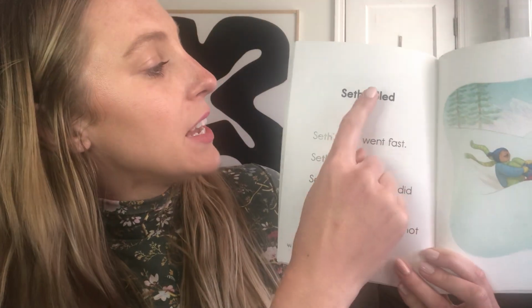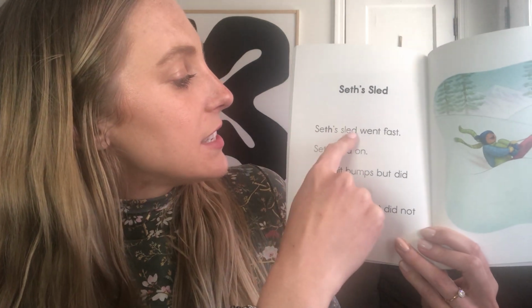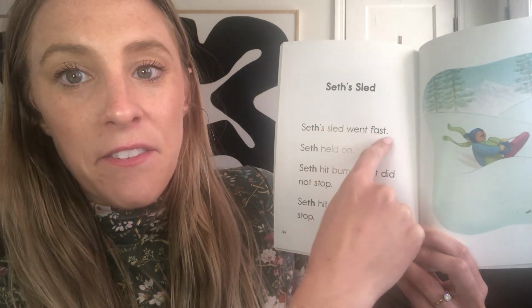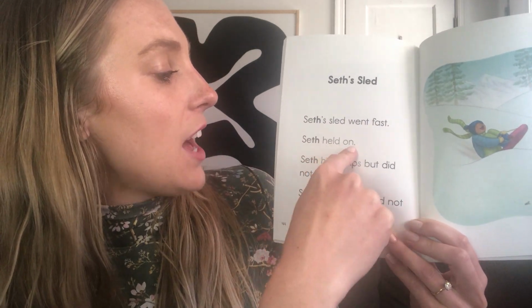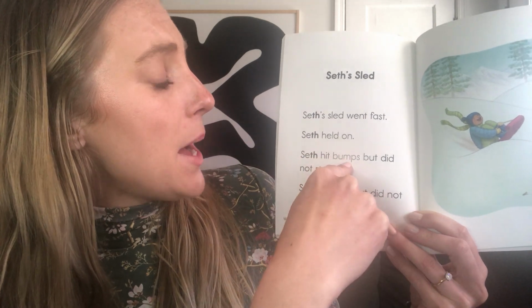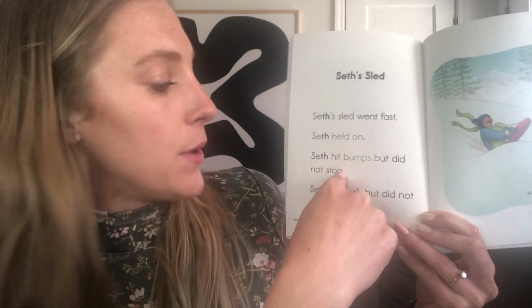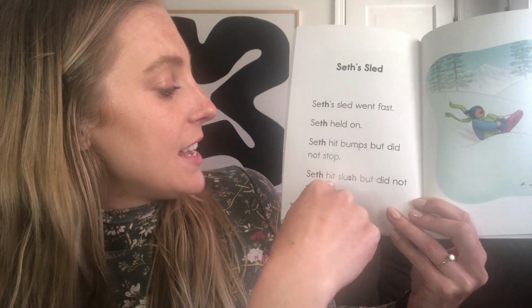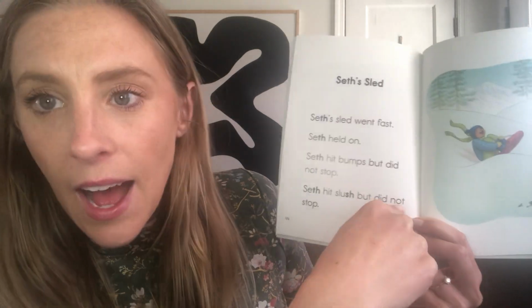In 3, 2, 1. Seth's sled. Seth's sled went fast. Seth held on. Seth hit bumps but did not stop. Seth hit slush but did not stop.